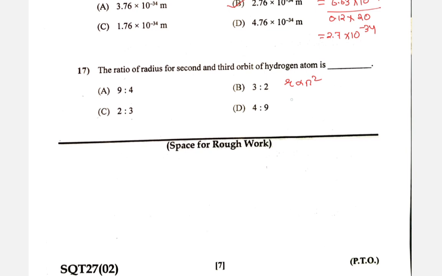So R2 is directly proportional to 2 square and R3 is directly proportional to 3 square, and we take the ratio. Therefore R2 by R3 is equal to 4 by 9, which is option D.